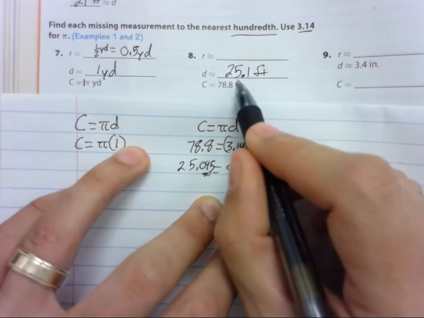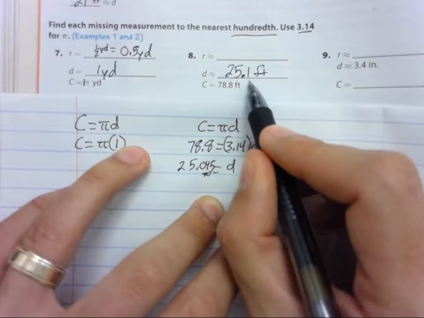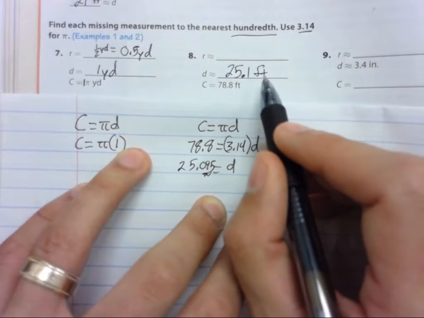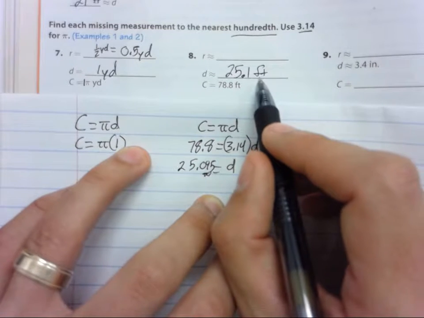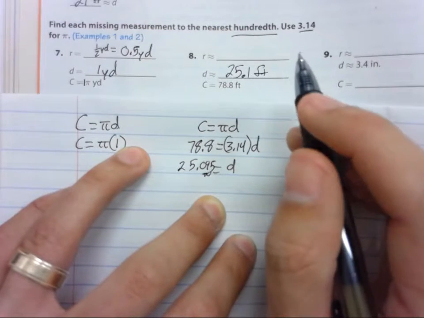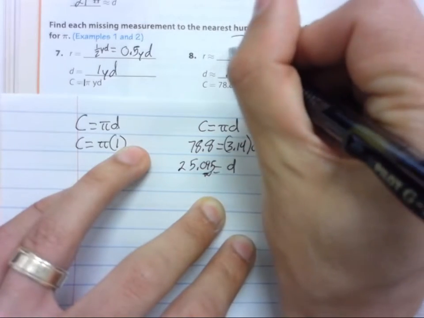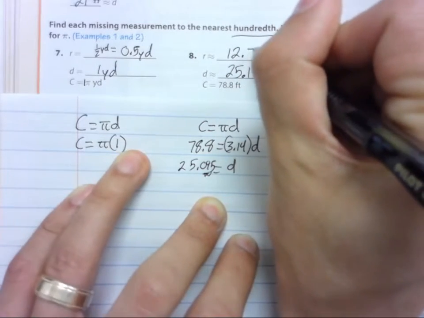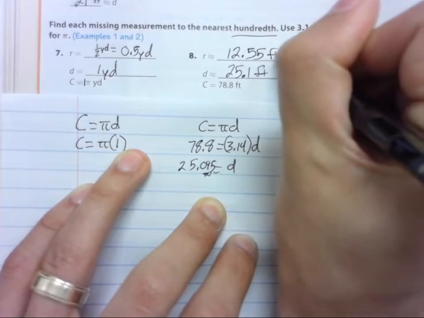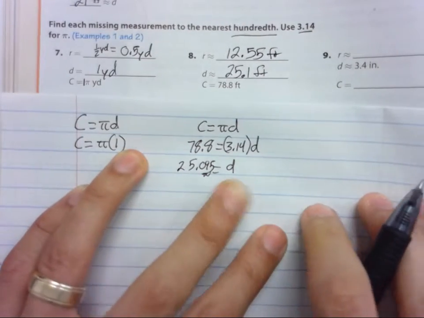So divide 25.1 by 2, and you get 12.55 feet. Last one, 9.